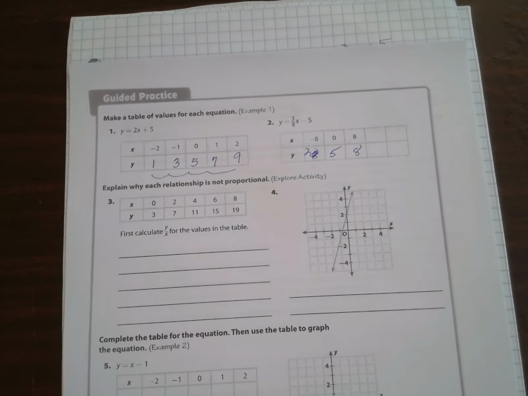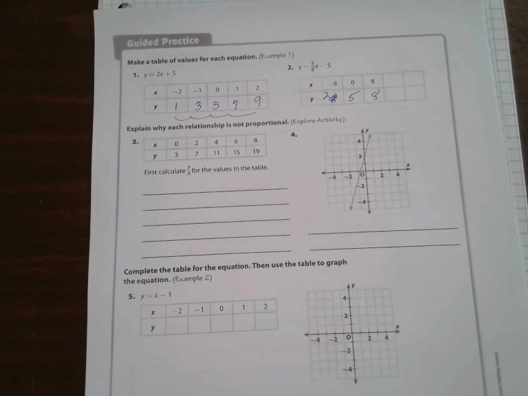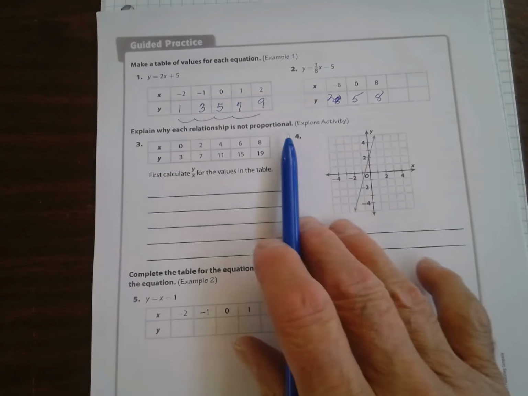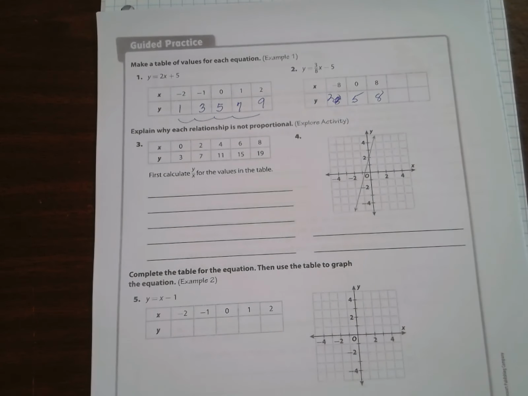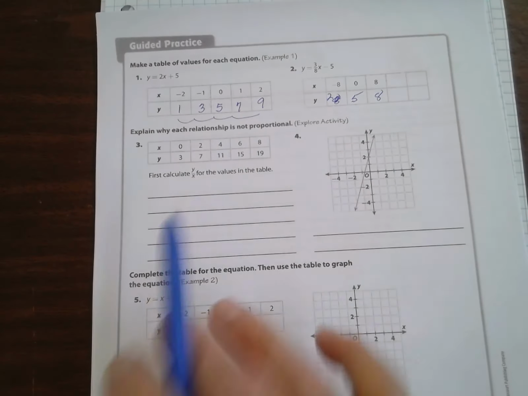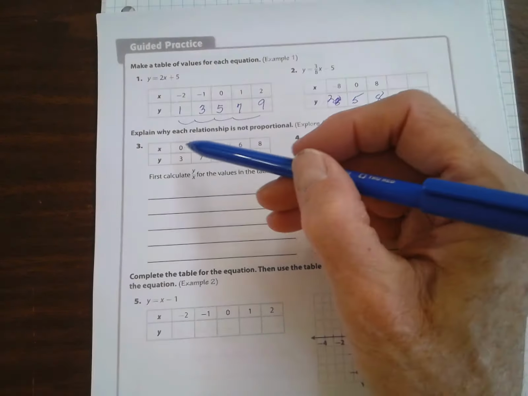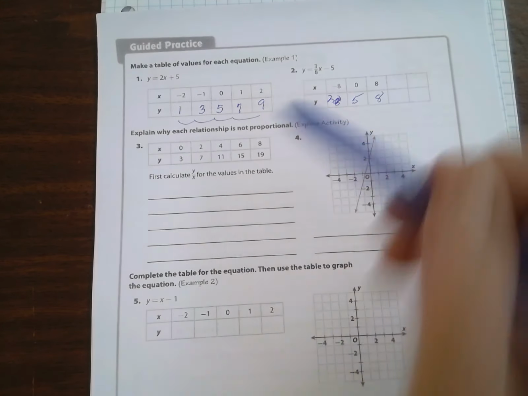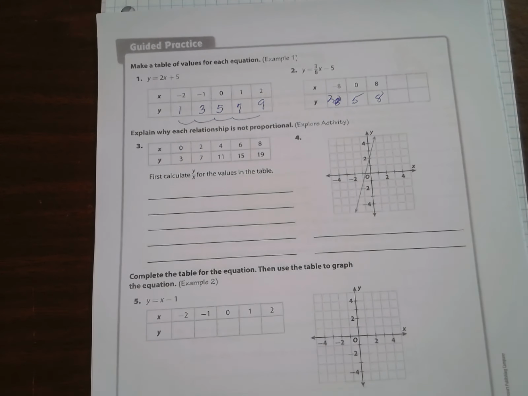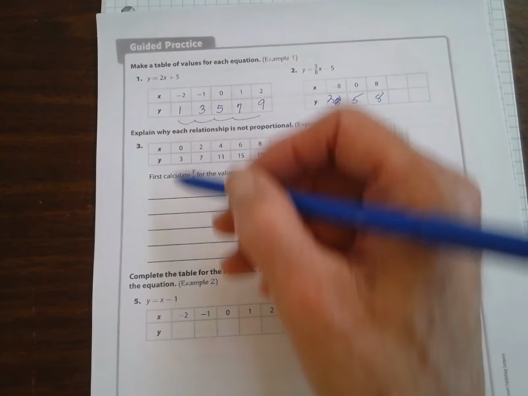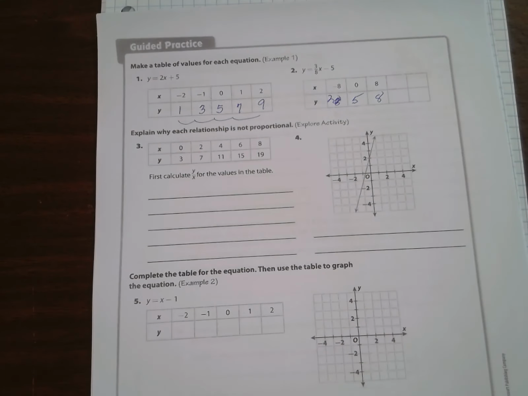Now, number 3 and number 4. Explain why each relationship is not proportional. First, calculate y divided by x for the values in the table. Okay. Well, first of all, you can't divide a number by 0. So, right away, that nullifies it. But this isn't starting off at 0, 0.